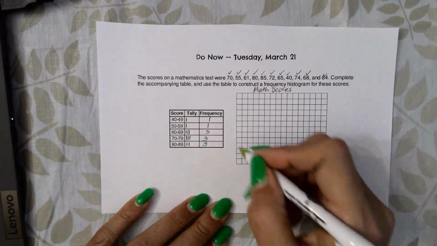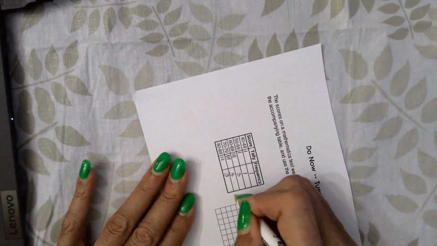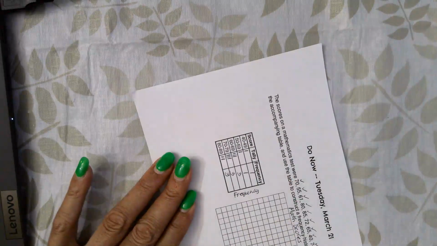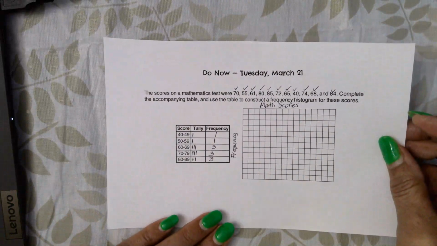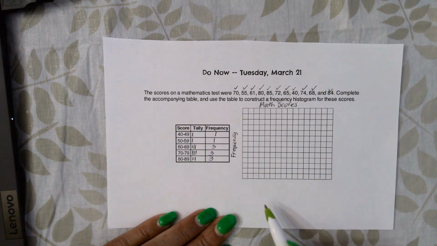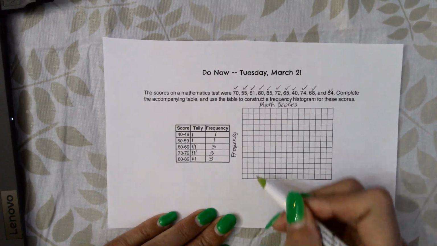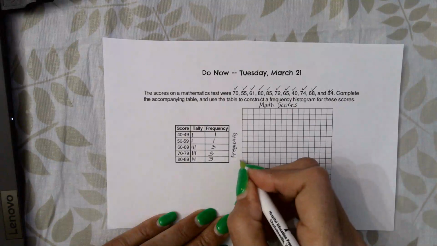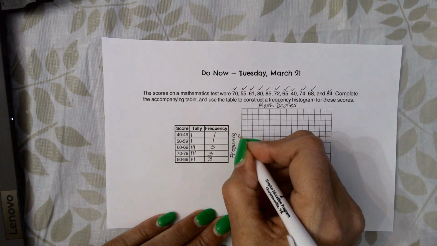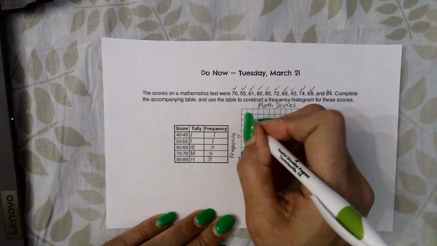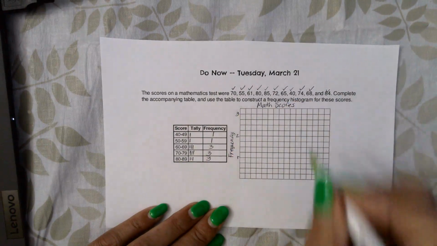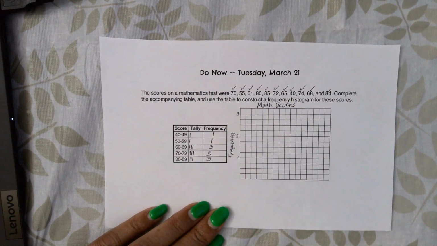Okay. On this side is always the word frequency. And this frequency is the number of students that made that score. And since we only have to go to 3 and we have so many, I'm going to stretch this out a little bit. So I think I'm going to count up 4. 1, 2, 3, 4. And that's going to be my 1. 1, 2, 3, 4. And that's going to be my 2. 1, 2, 3, 4. And that's going to be my 3. So my 1 line, my 2 line, my 3 line.